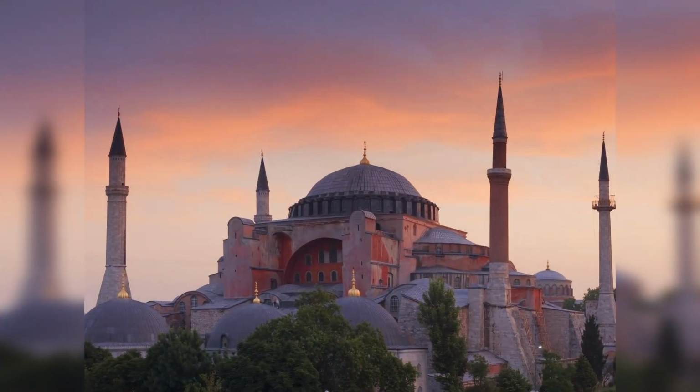It started out as a Catholic church, then it became an Orthodox church, then it became a Muslim mosque, then it became the State Museum of Turkey, and now it's been given back to the Muslims, so it's back to the mosque again. But it's probably the most famous structure in Constantinople, modern-day Istanbul.